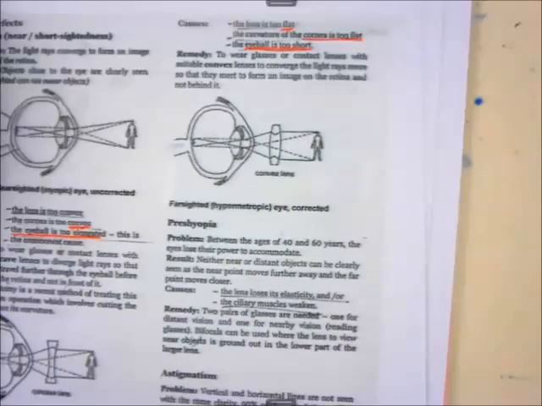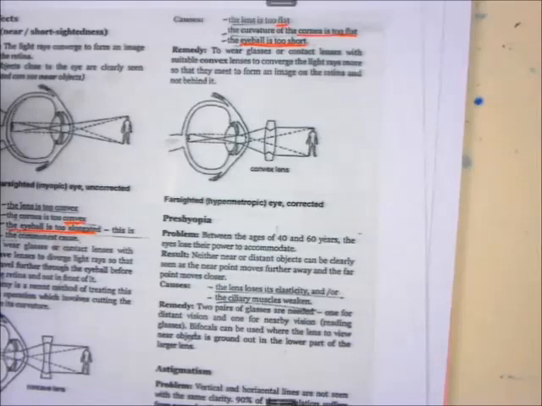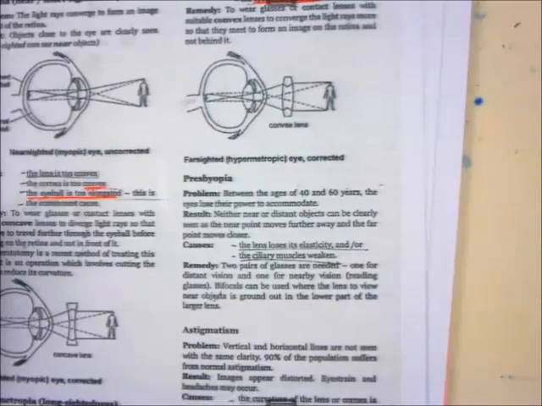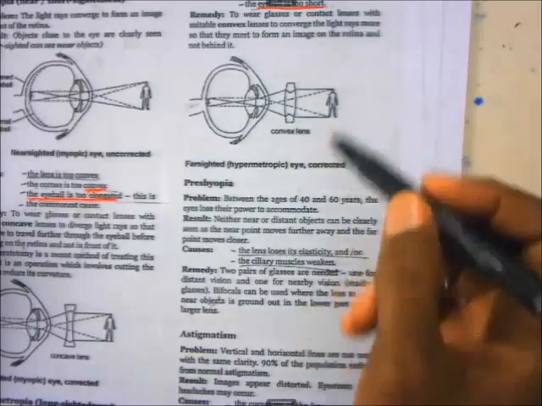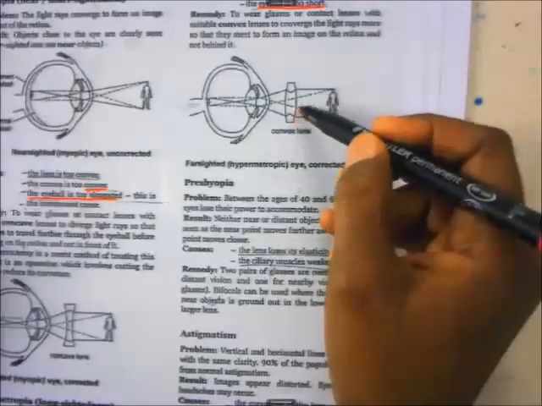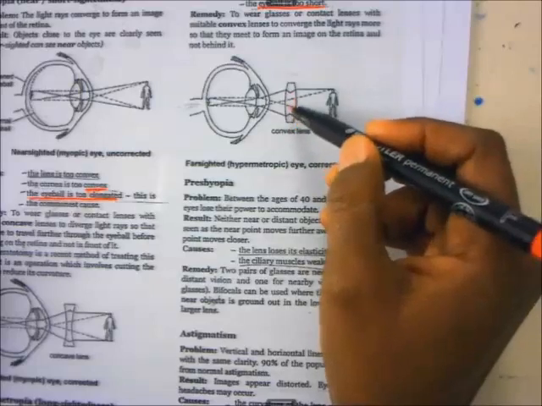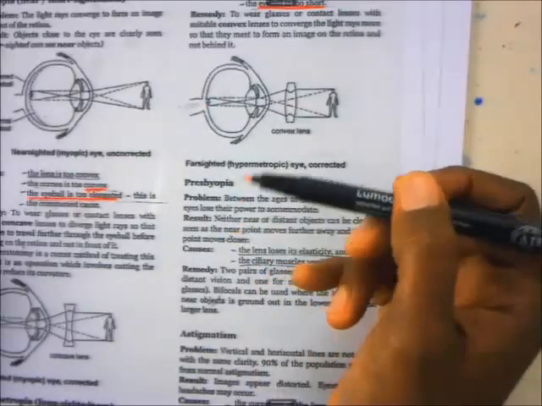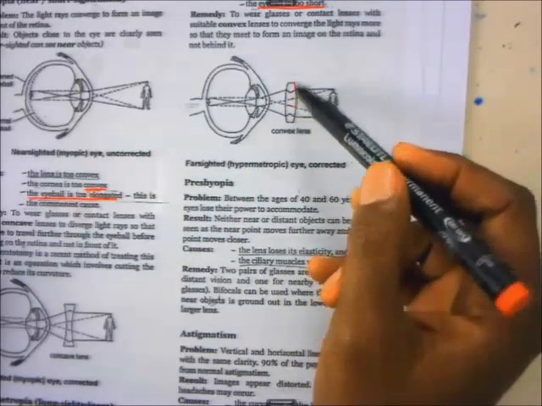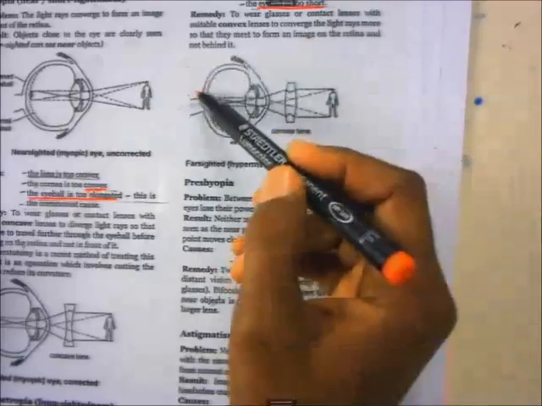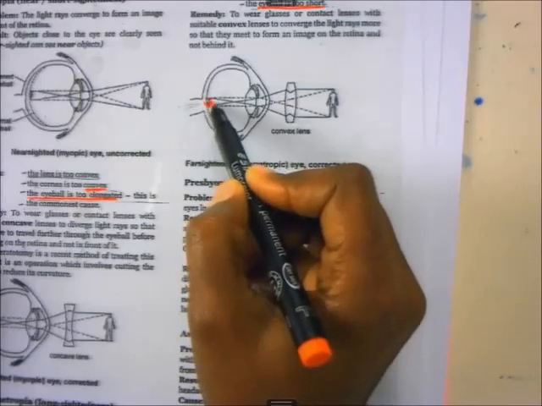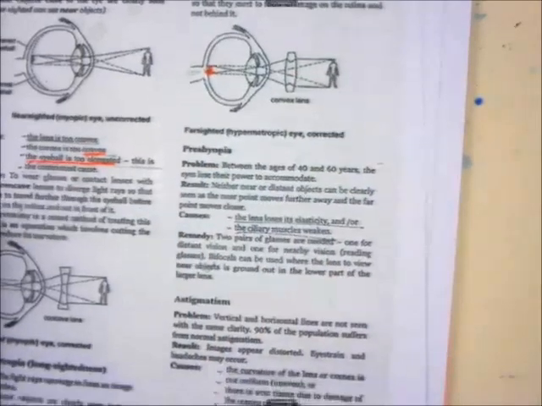So now, how can the situation be remedied? The situation will be corrected by giving this person spectacles that have convex lenses to correct the mistake. So the image of the object, instead of falling behind the retina, will now fall directly onto the retina.